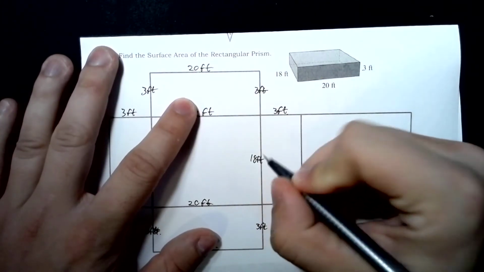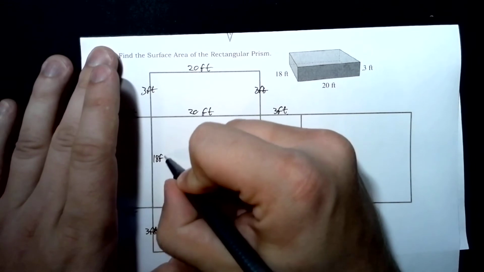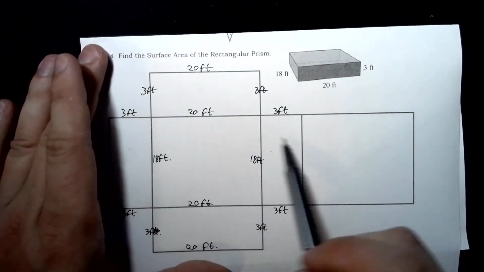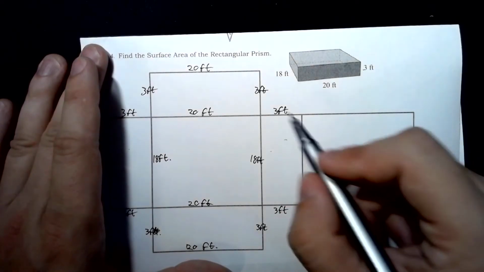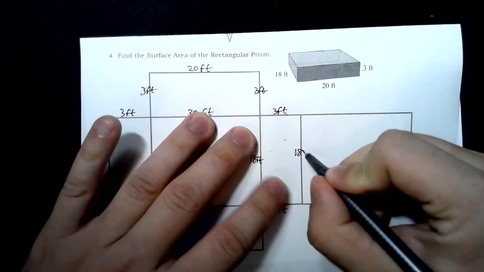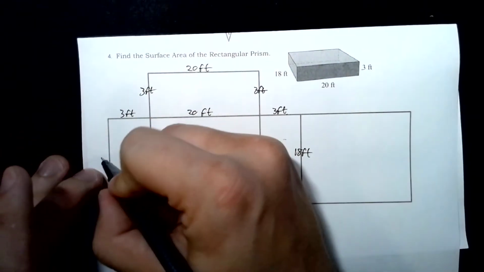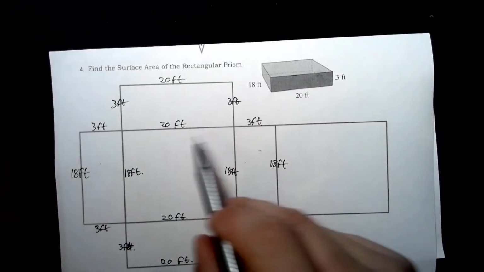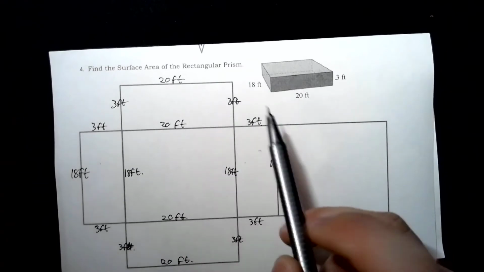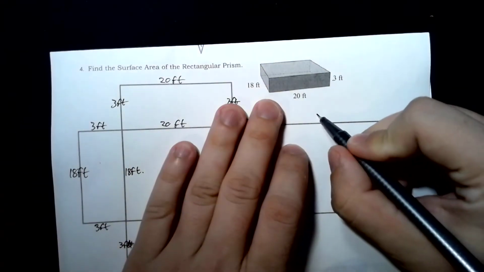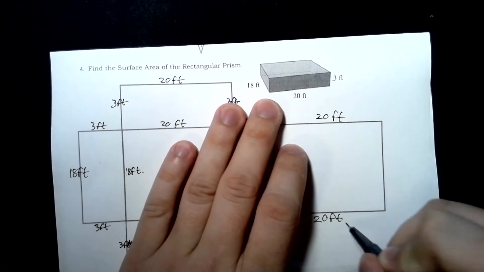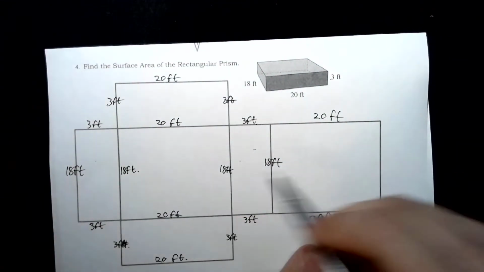So 18 feet, 18 feet. Which, hey, that helps us solve the mystery of what these other rectangles are. These are 3 by 18. And we can kind of see there's a pattern, 3, 20, 3, 20. There we go. We've got all of our shapes labeled.